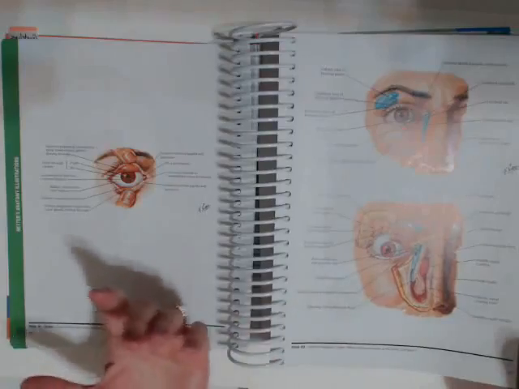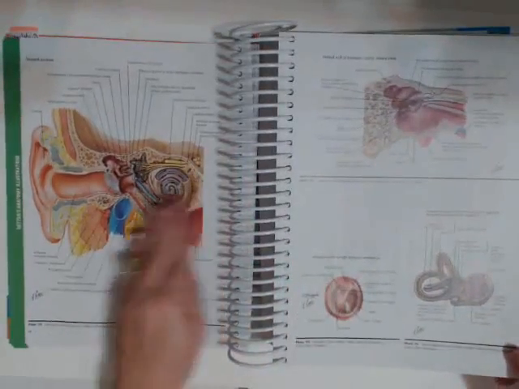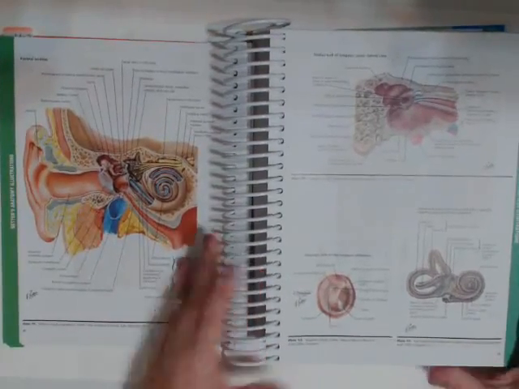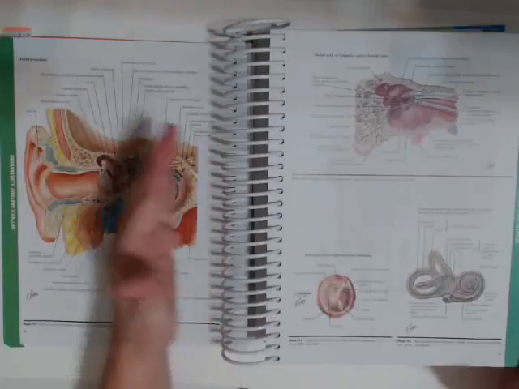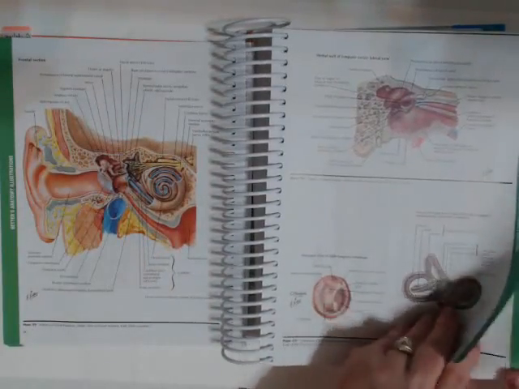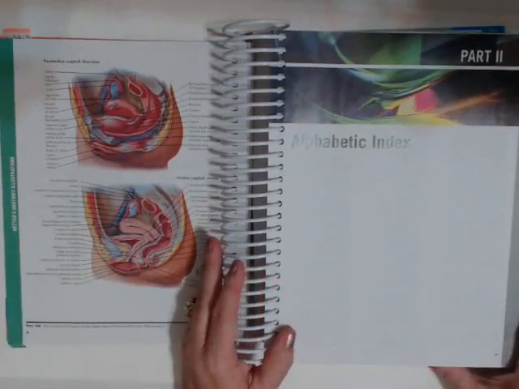If you're trying to figure out a part of the ear, this will very much help you figure out whether it's the outer ear, inner ear, middle ear, whatever it is. Really good pics in here. Same thing in your HCPCS, it had good pictures.